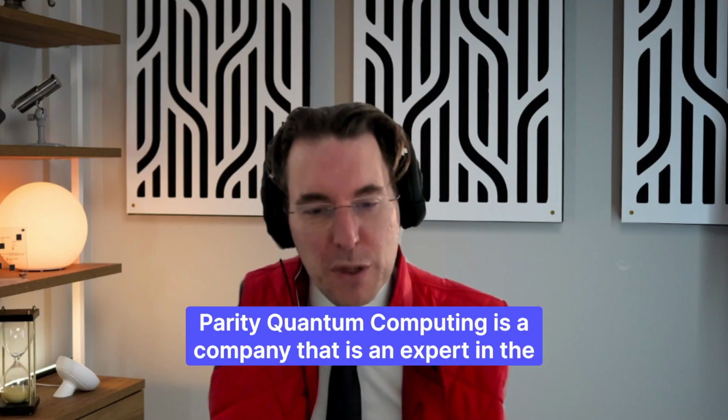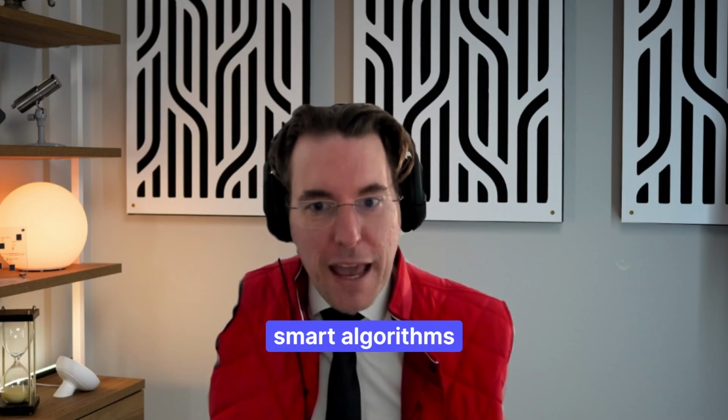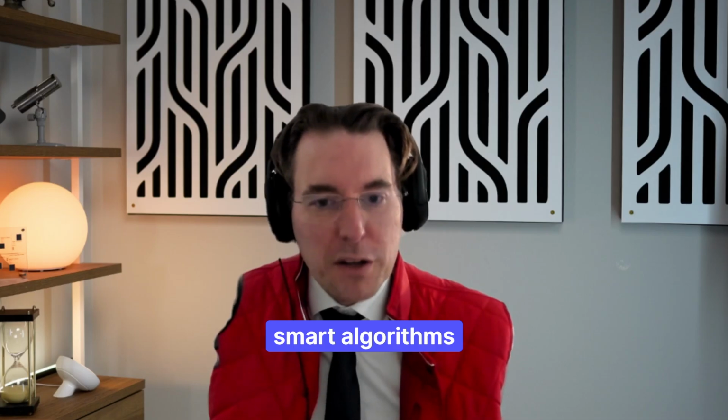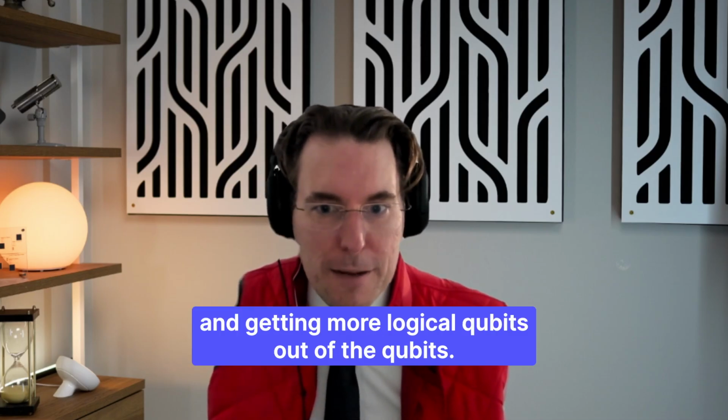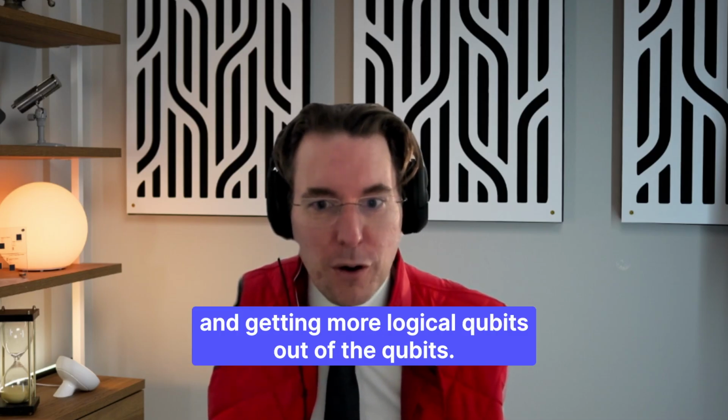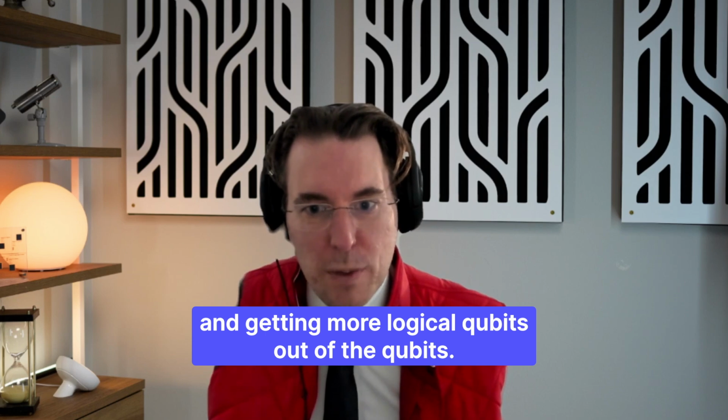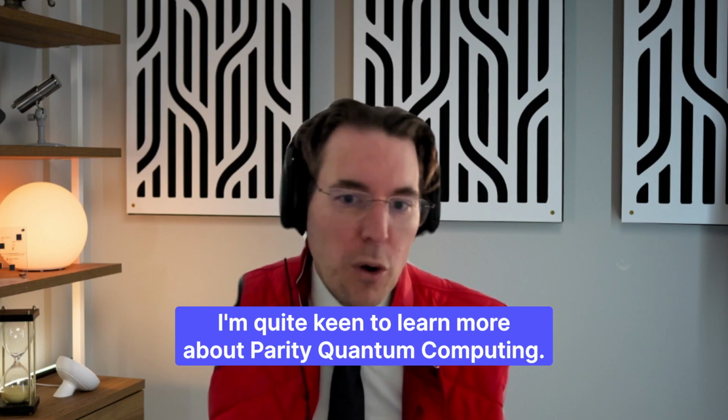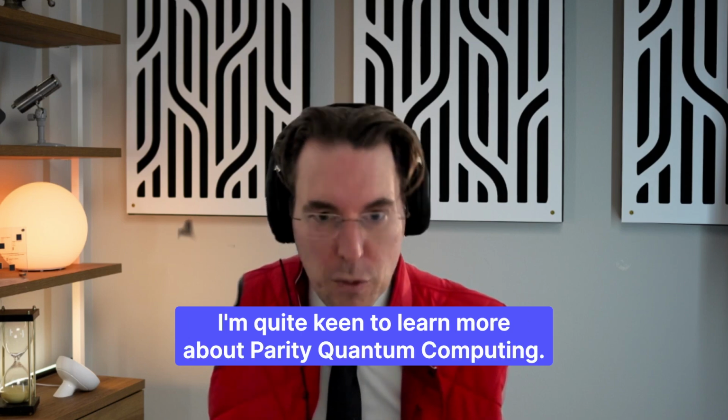Parity Quantum Computing is a company that is an expert with smart algorithms and getting more logical qubits out of the qubits. I'm quite keen to learn more about Parity Quantum Computing.